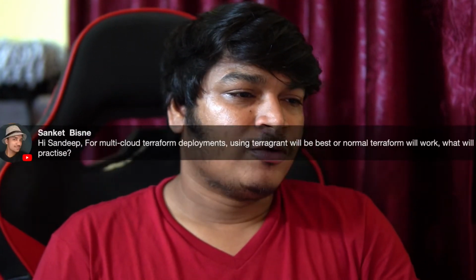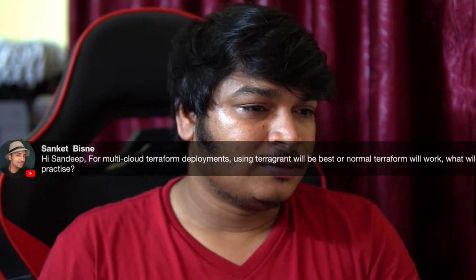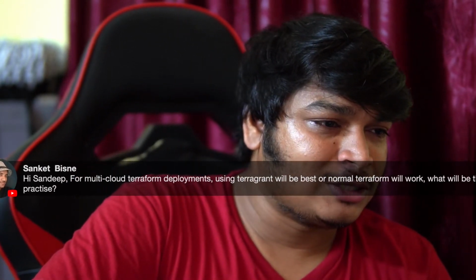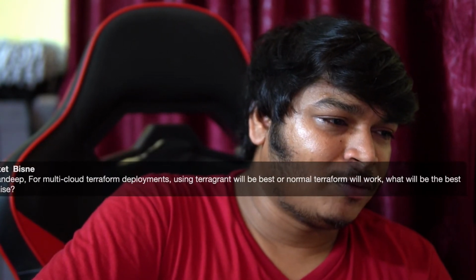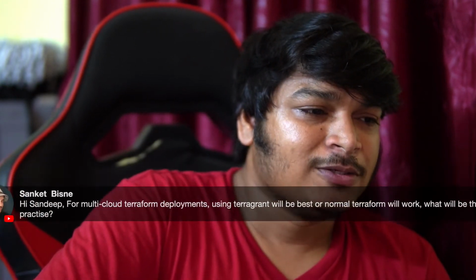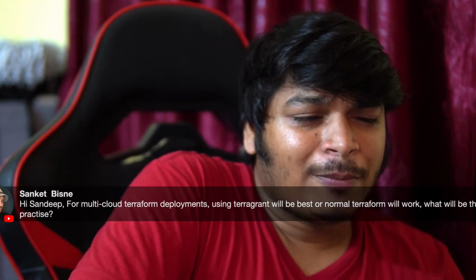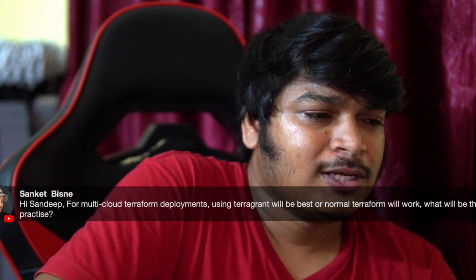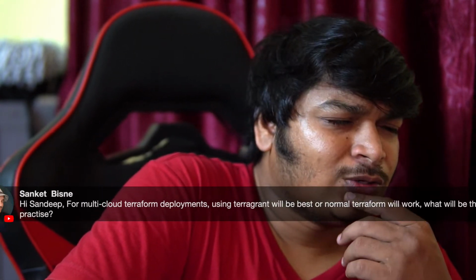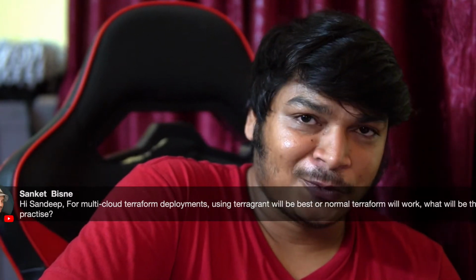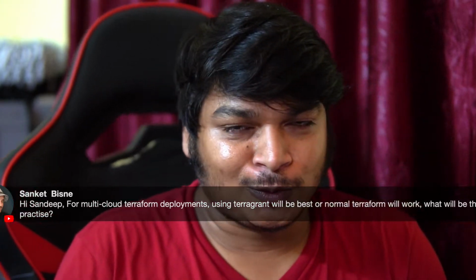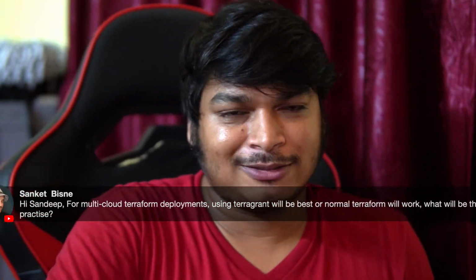Okay. Now the question is from Sanket: for multi-cloud deployments, will Terraform be best or normal Terraform work? What will be the best practice? If you have a multi-cloud deployment, of course Terraform is a good tool of choice. Other than that, there is env zero, there is Brainboard. There are a lot of external tools available, but of course you can utilize normal Terraform. It will work. There is no problem. It's just different providers, right?